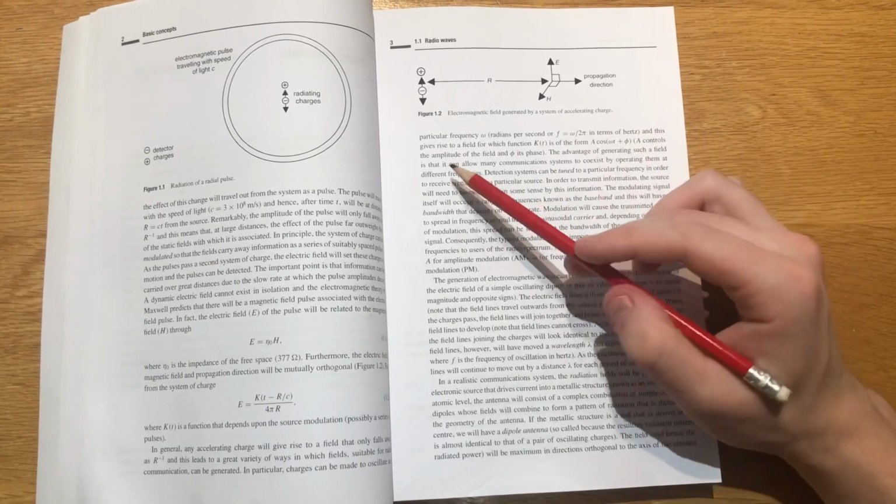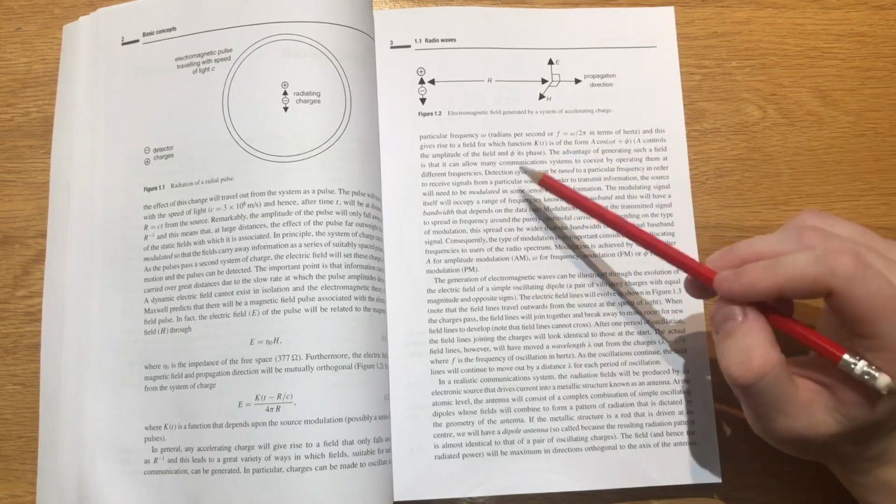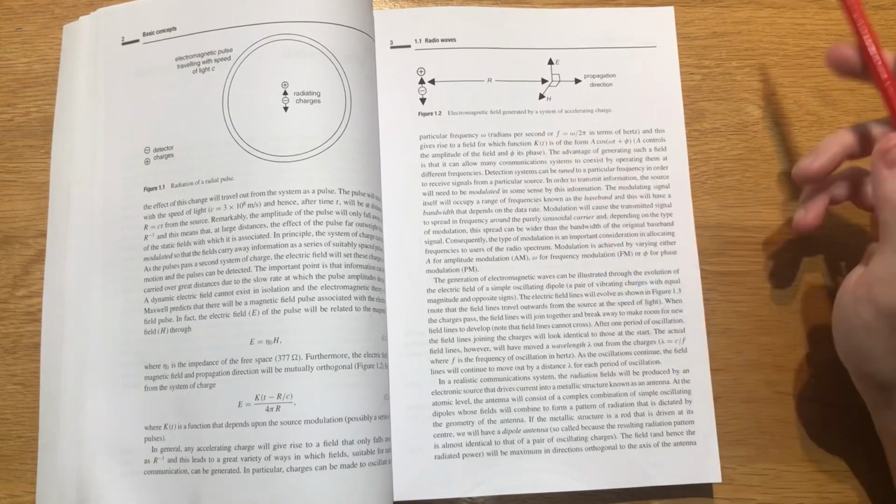So A controls the amplitude of the field and phi its phase.